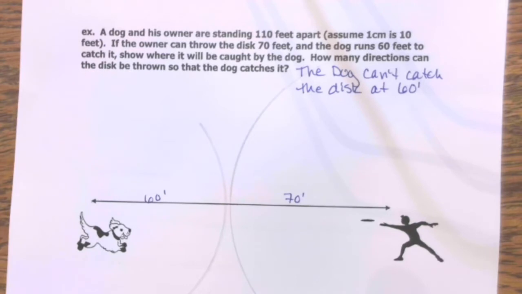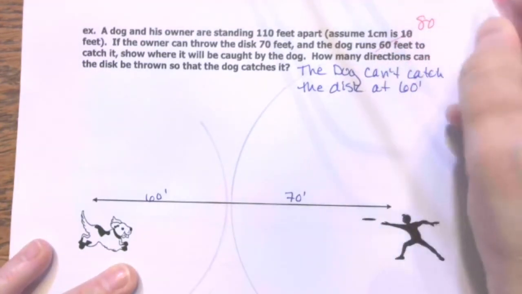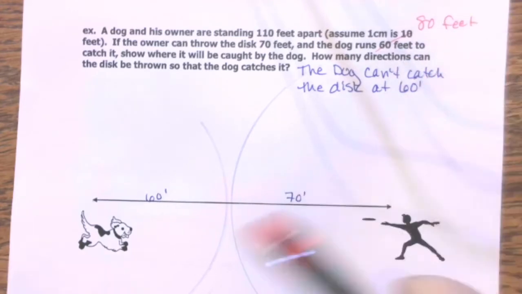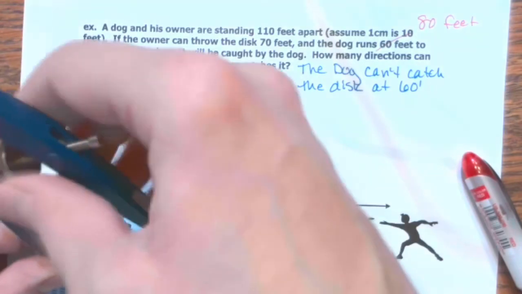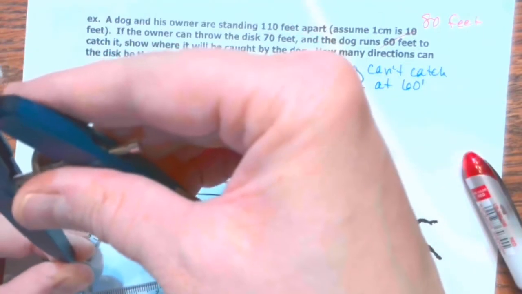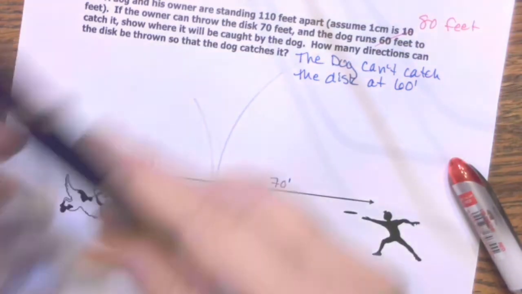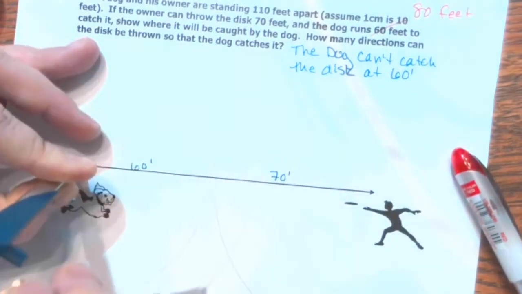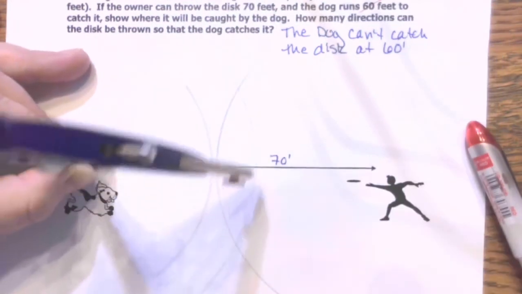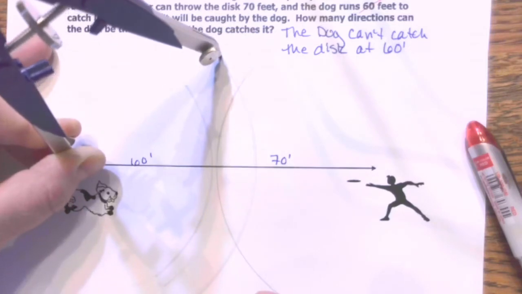We're going to change this question. Let's say that the dog runs 80 feet. Okay, so measure 8 centimeters or 80 feet using your ruler. There we go. We're going to mark a new arc for the dog. He runs further now. He's going to run 80 feet. So here is the arc for 80 feet. So everywhere on this arc, the dog will run 80 feet.